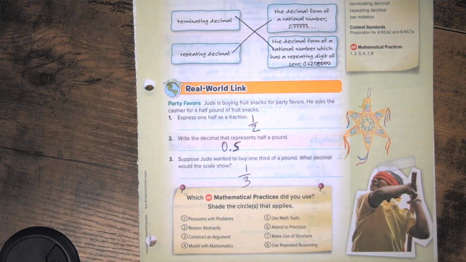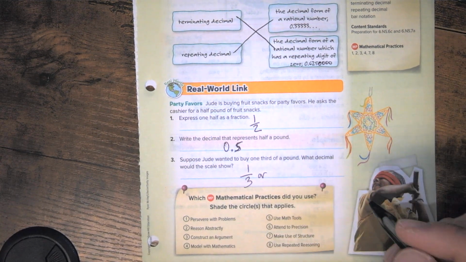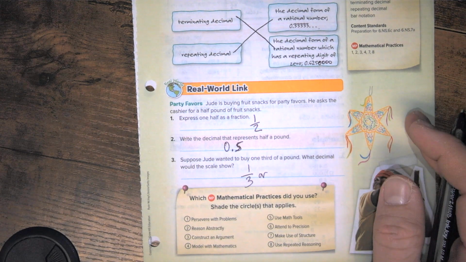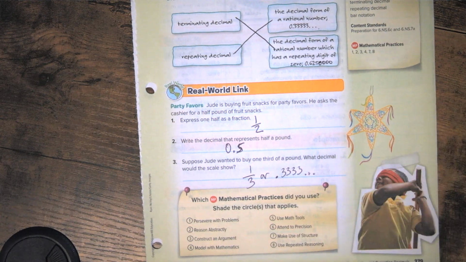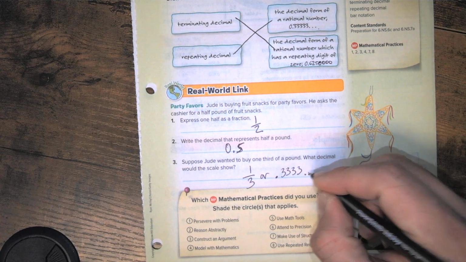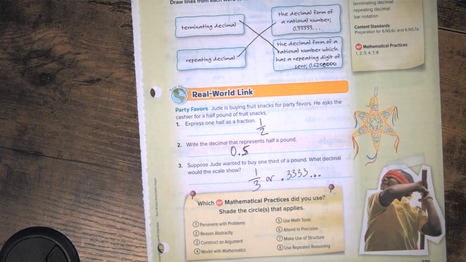So now that you have calculators, go ahead and do that. 1 divided by 3. So it should be 0.33333, repeating on and on and on forever. That's why we use those 3 little dots at the end. Okay, when you have all that, go ahead and go on to the next page.